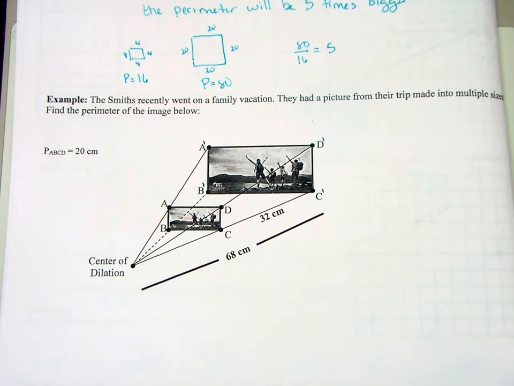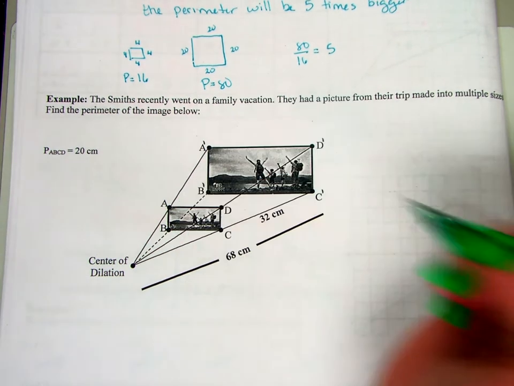And this is going to be, when you're doing something like this with dilations, it's going to have to be done with proportions. And so that means you're going to have to make sure you're dealing with total distances from one thing to another. Okay? And you're going to have to pay attention to where you're going to put things on the top and where you're going to put things on the bottom.